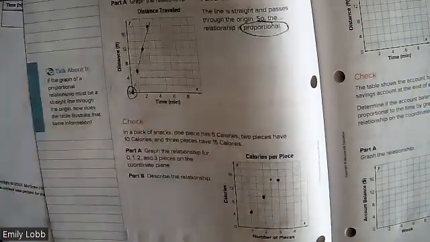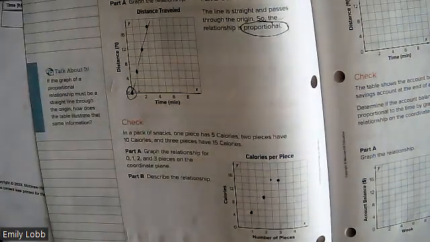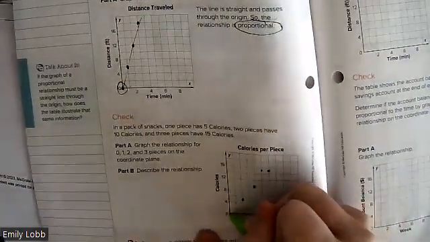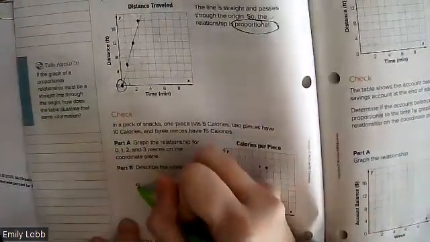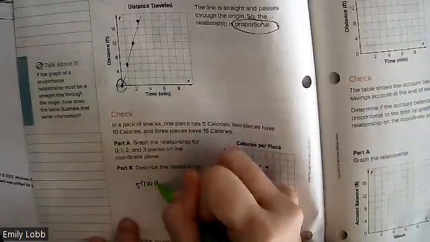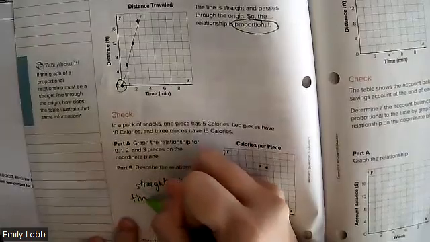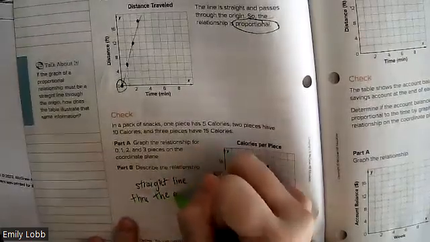So how many calories would 0 pieces have? 0. So does this start at the origin? Yes. So this is still a straight line through the origin.